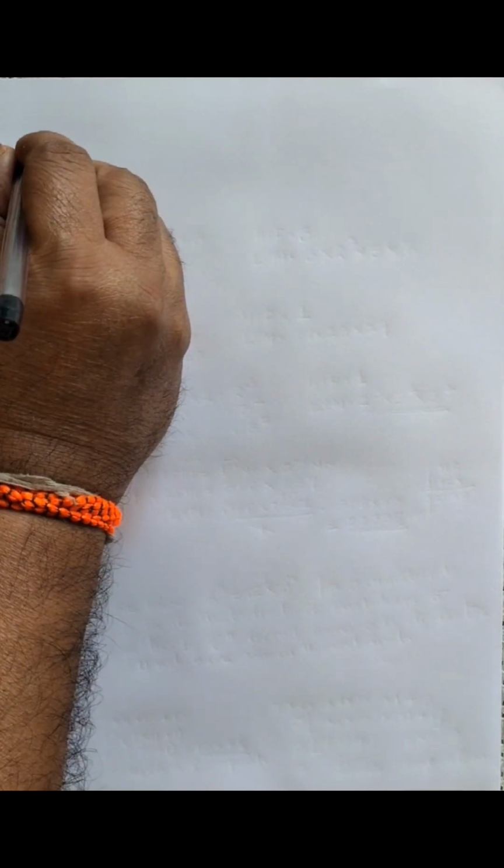In the last session, we discussed the real numbers. Now, in this session, we will take up some questions from the same topic. Let us take the first question.